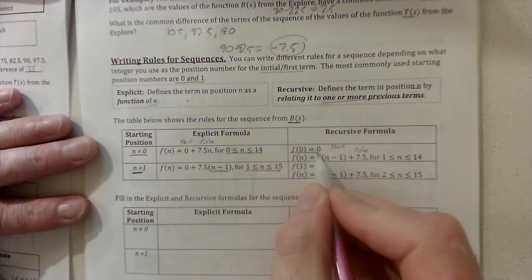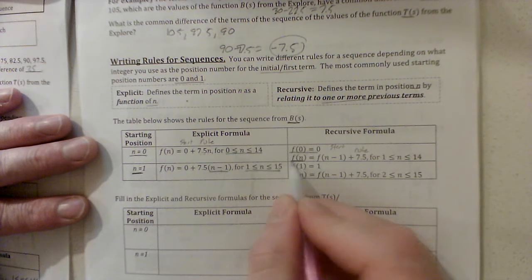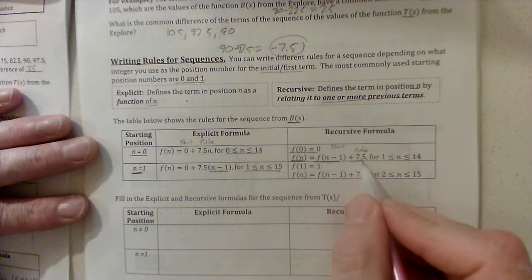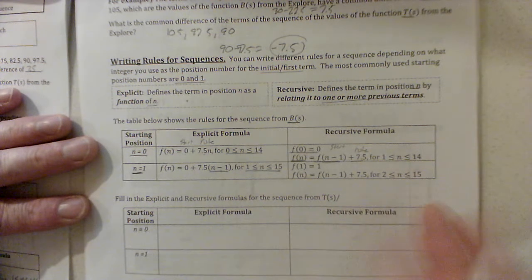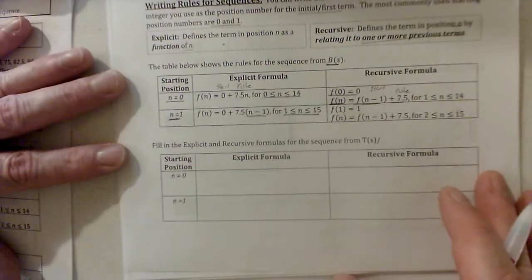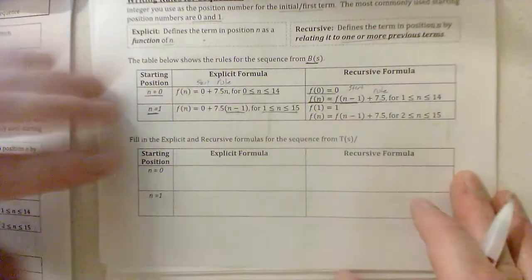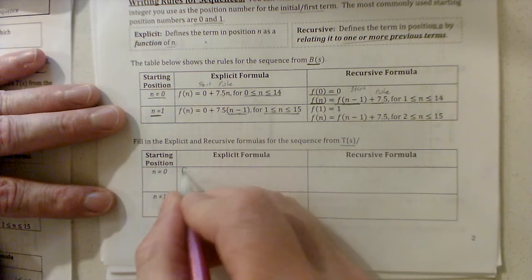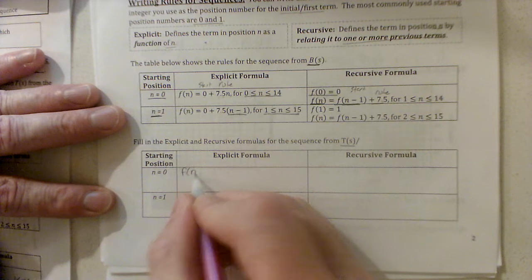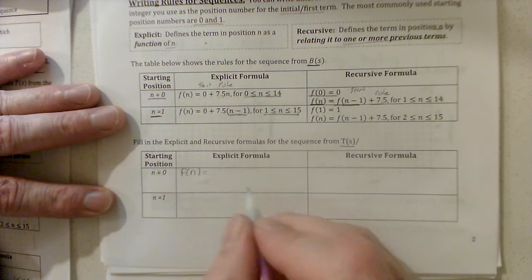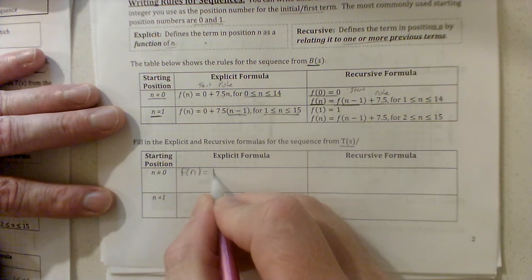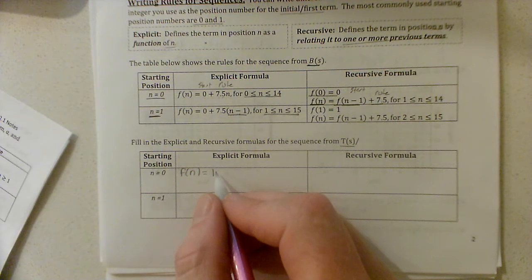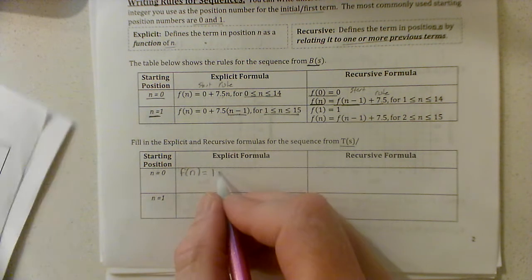Now, recursive does something else. It tells you your starting point, and then it says, hey, to find any step, start with your step before that, and then add your rule. All right? So let's think about this in terms of the top steps where we're reducing. For this one, my function related to the number of steps I take is equal to my top step, which I believe was 105. Let me check. Looking at my sheet, it was 105.